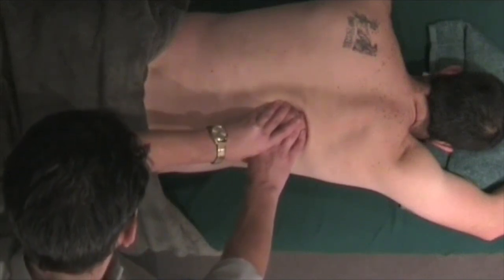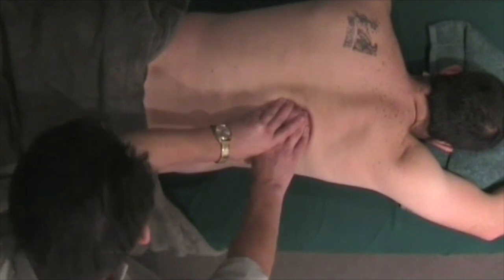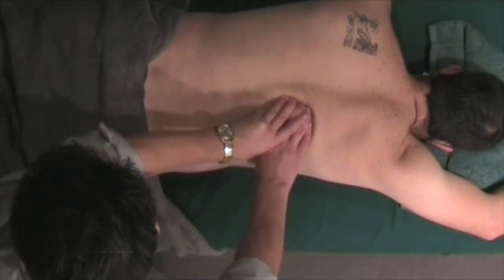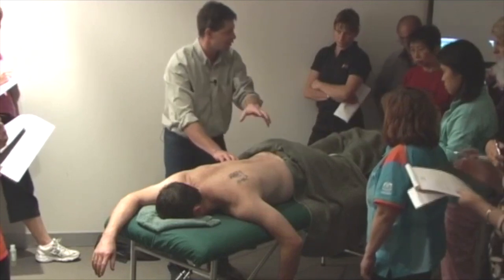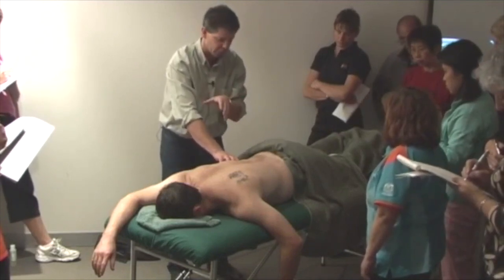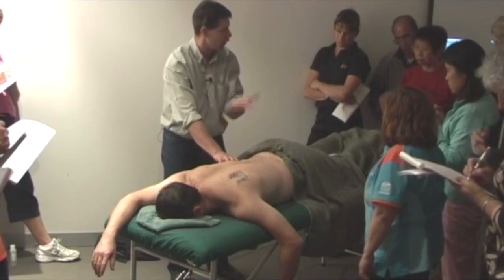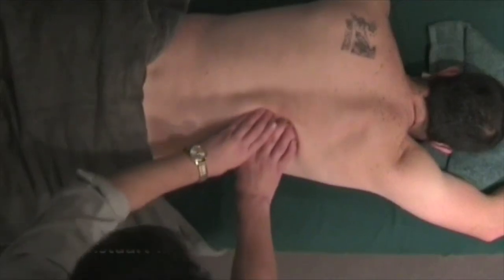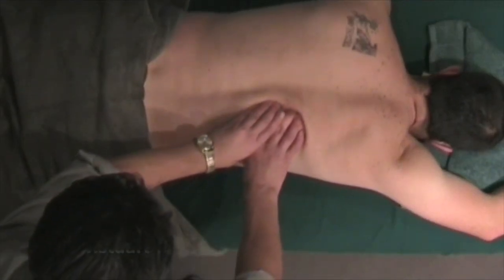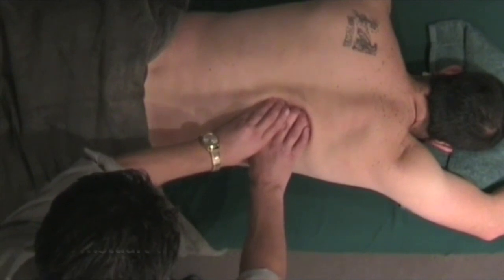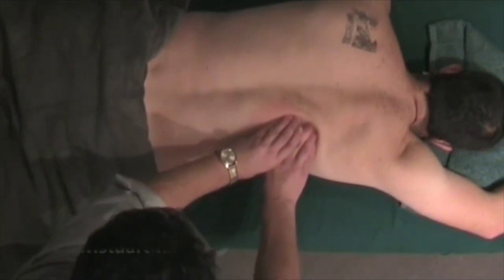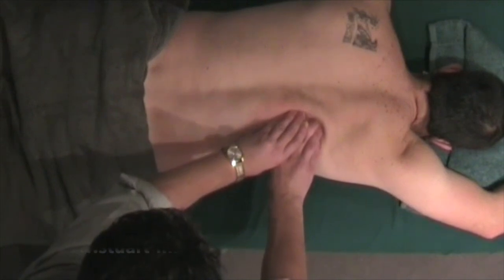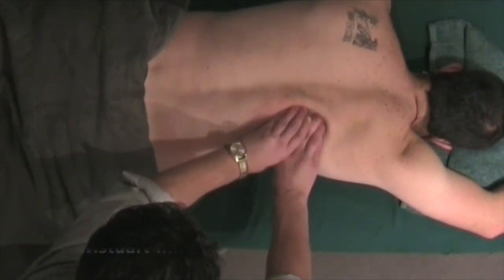And the technique is not lengthening the fascia, it's lifting, okay? So there's a difference. We're not working to lengthen this area because it's shortened. We're doing it because it's lengthened. So therefore we want to lift, okay? So I'm just coming along this lateral border.